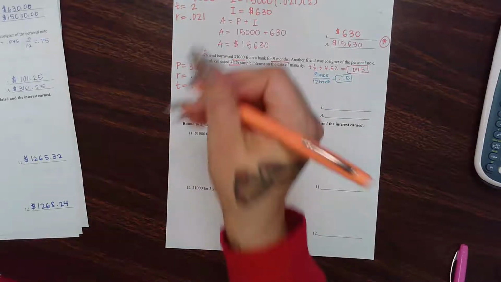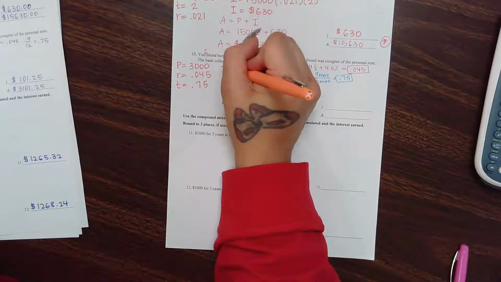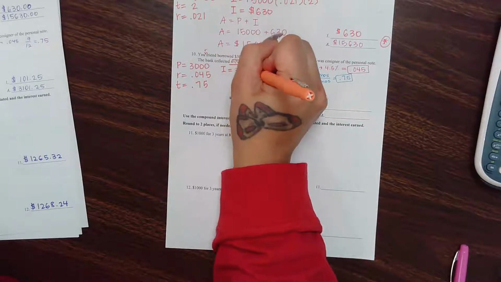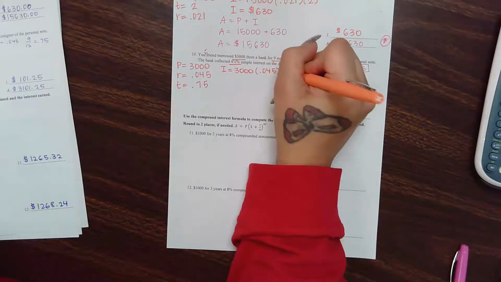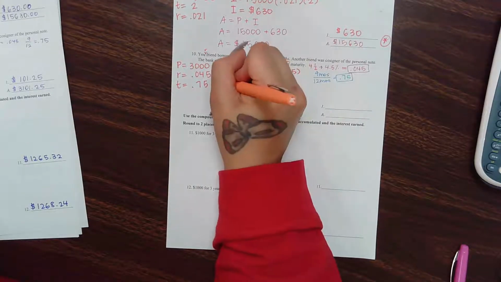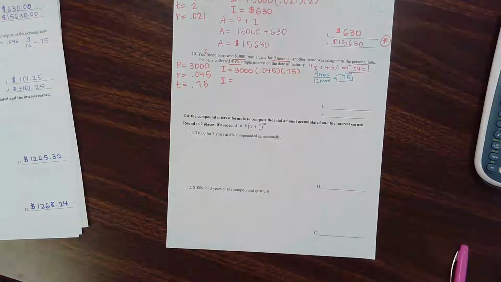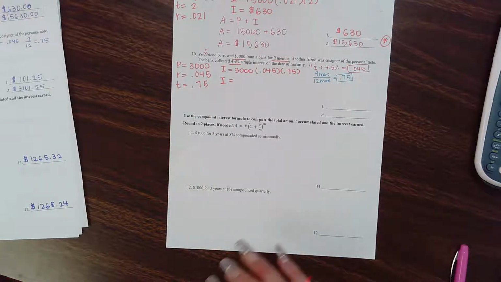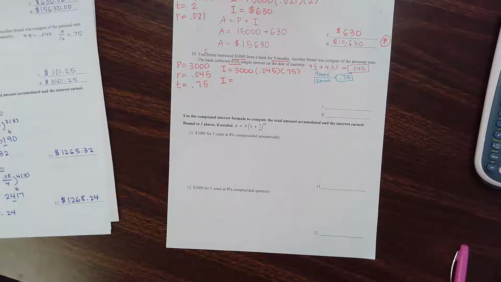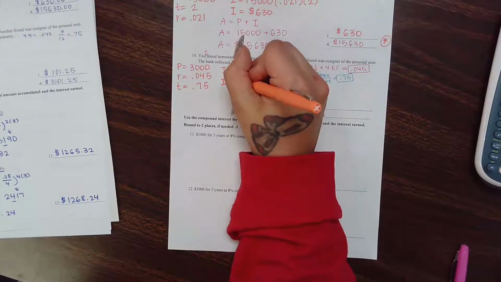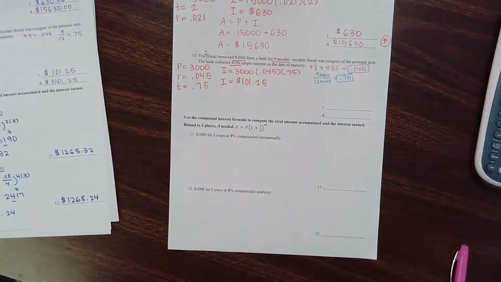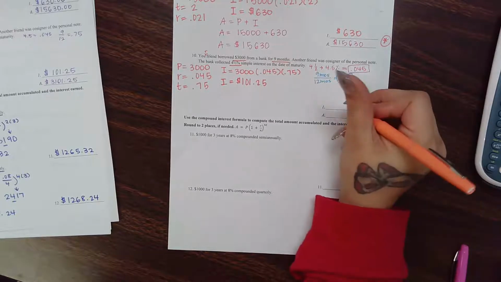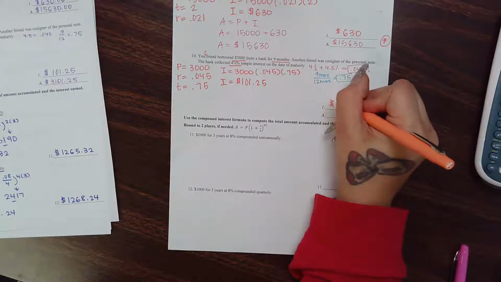Okay. So I equals 3000 (0.045)(0.75). If you plug all of that into your calculator, what I end up getting for the simple interest is $101.25. That right there is the answer to the first part of this question, so you would put that amount in this blank.